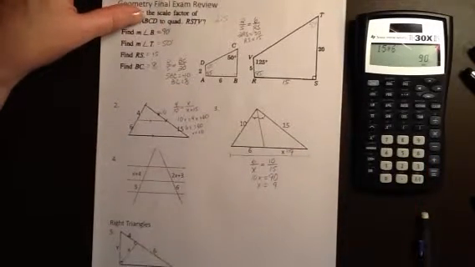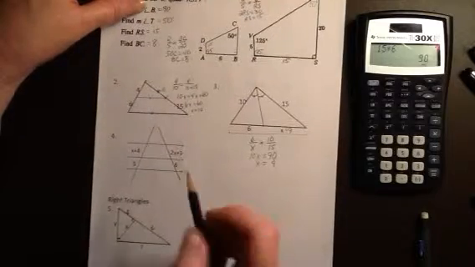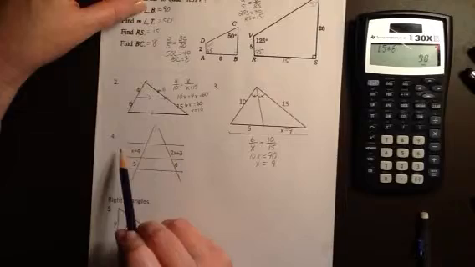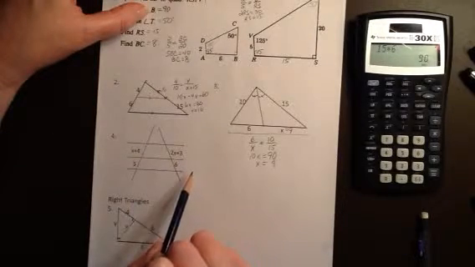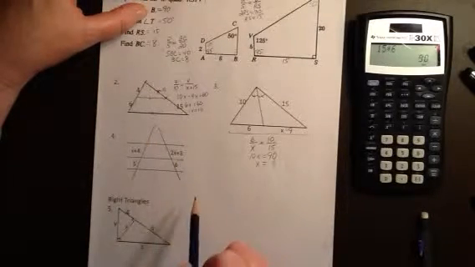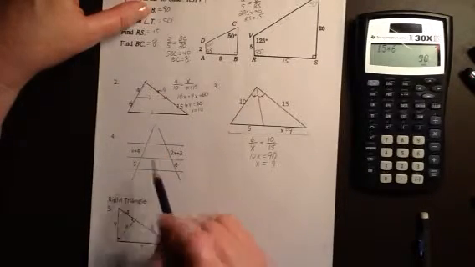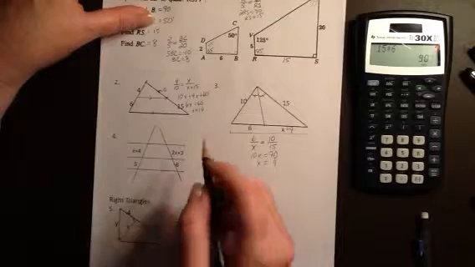Next question, number 4. When 3 parallel lines intersect 2 transversals, the transversals are divided proportionally.